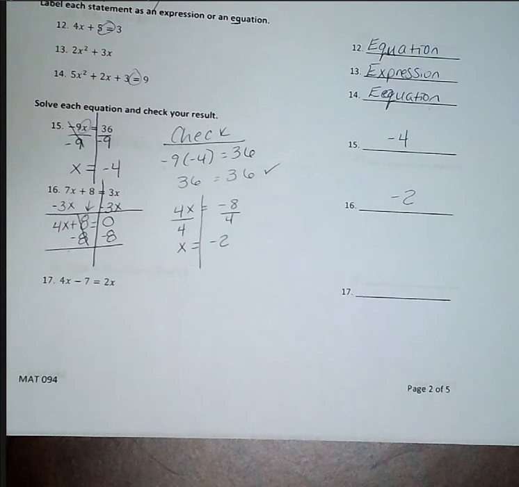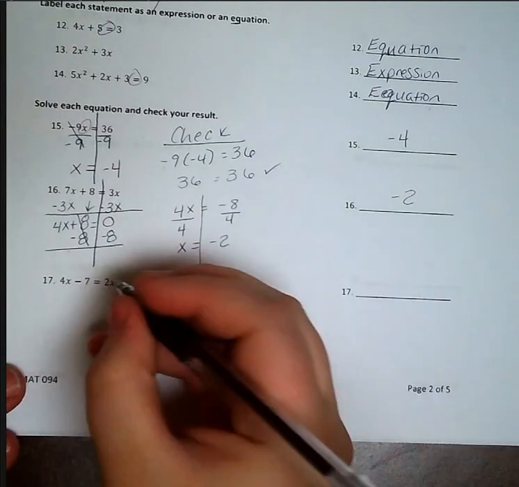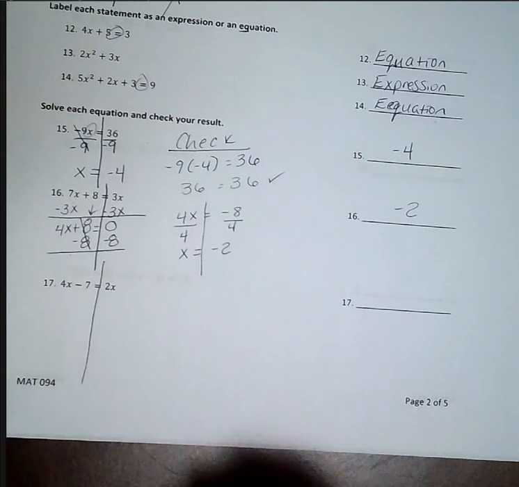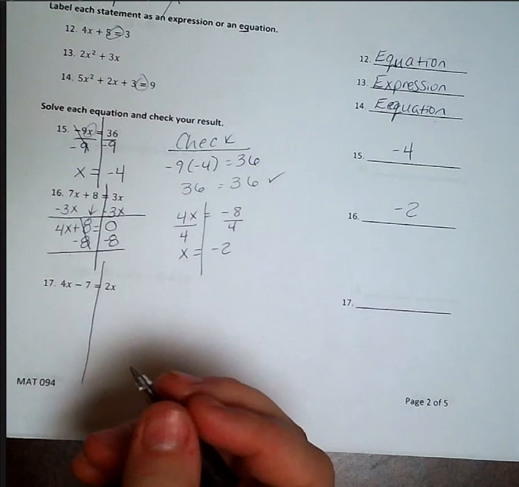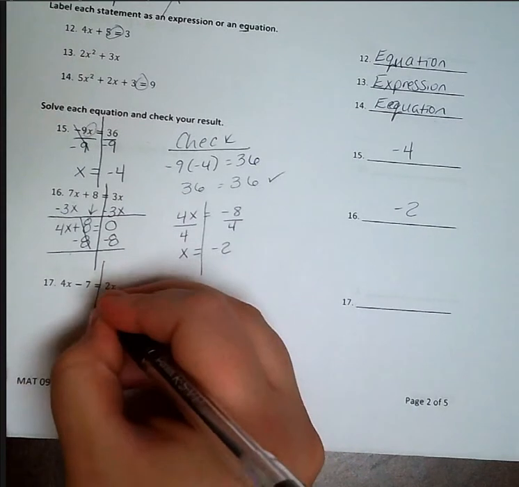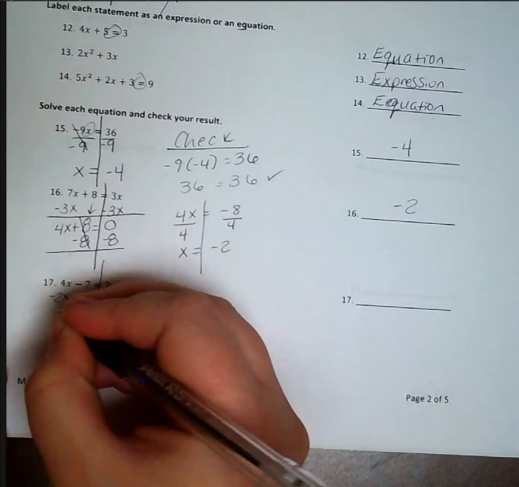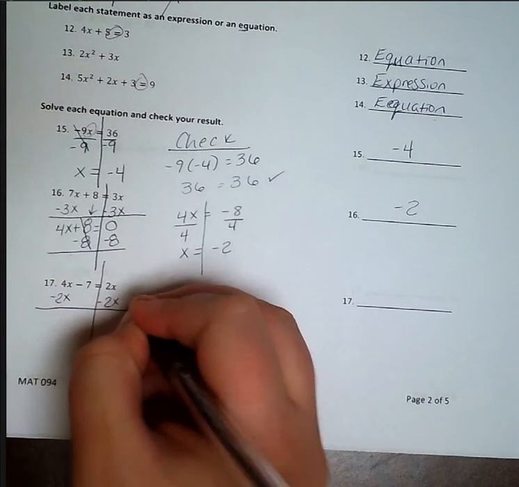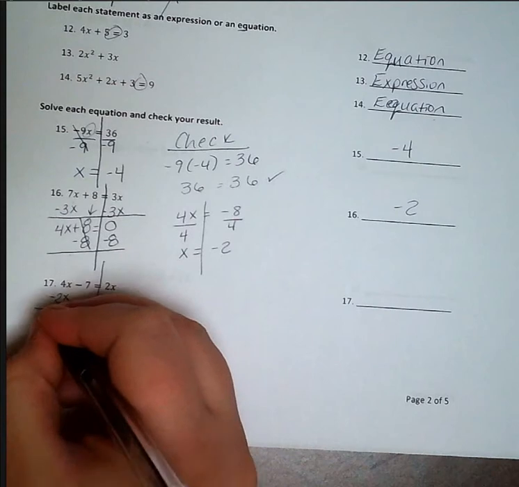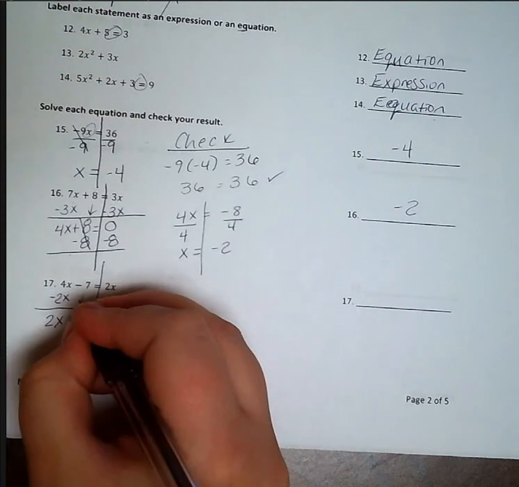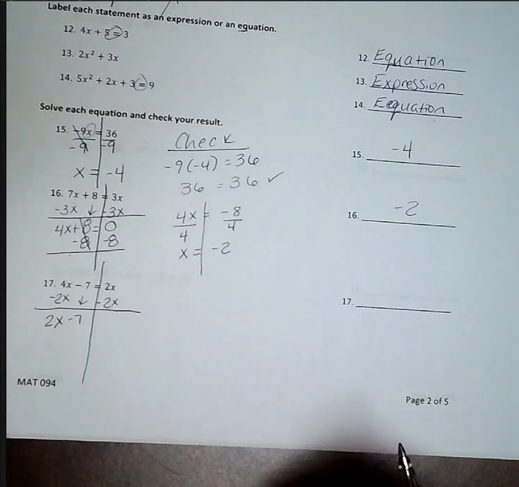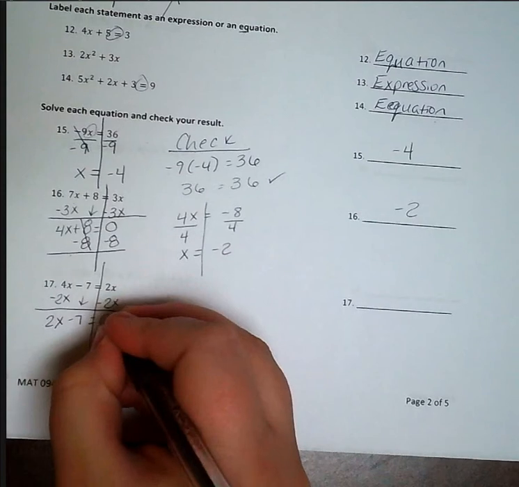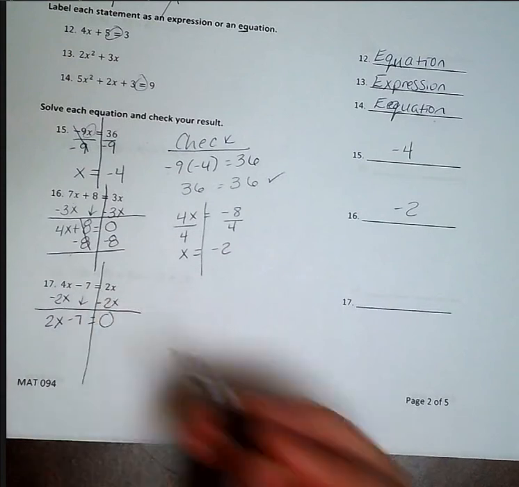So now let's look at problem number 17. So I'm going to go ahead and draw my line, and this problem is almost the same as number 16. We need to get all of our x's on one side, so I'm going to subtract 2x from both sides. So 4x minus 2x is 2x. Bring down that negative 7. Remember, it's still on the left side of that equal sign because we haven't moved it. Equals 0, because 2x minus 2x is 0.